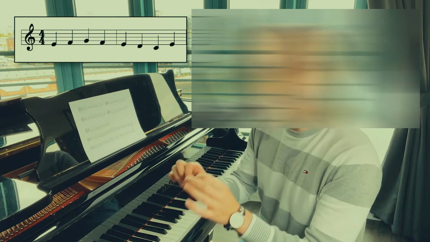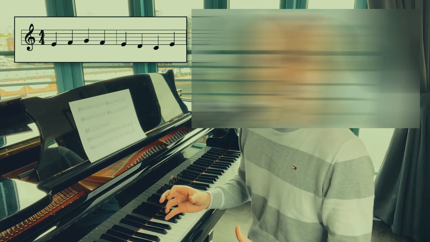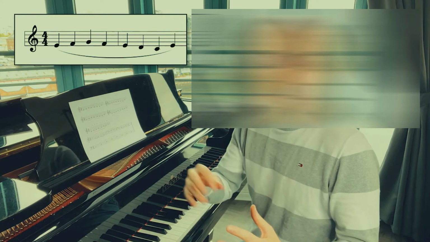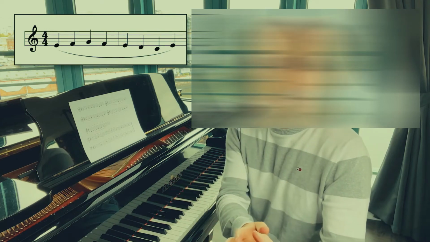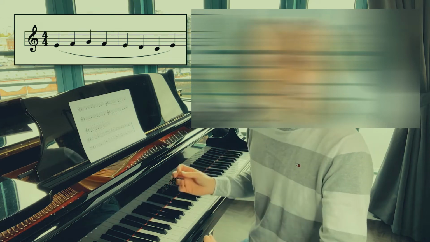So you heard there's a little gap between the notes. It wasn't completely smooth and connected. If I put a slur over this melody, starting from the very first, ending on the last note, that means that all of these notes are going to be connected.